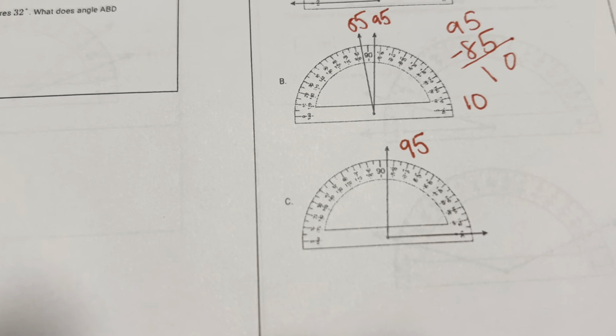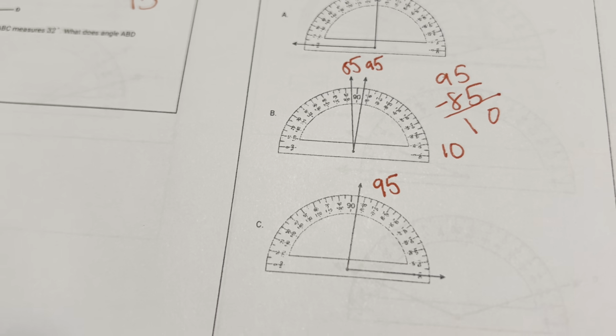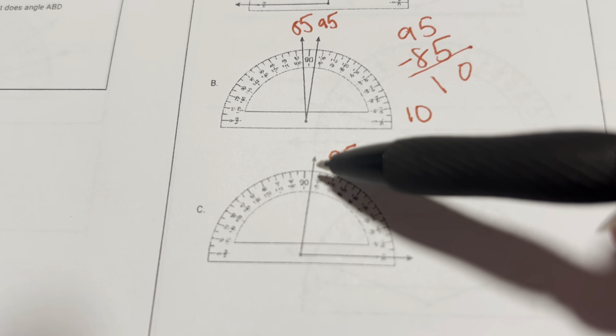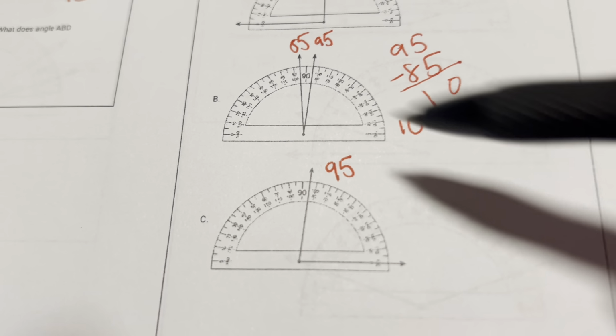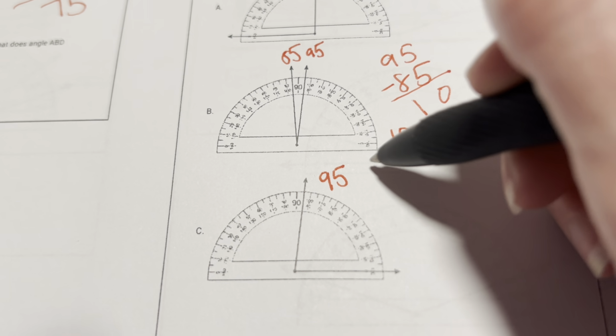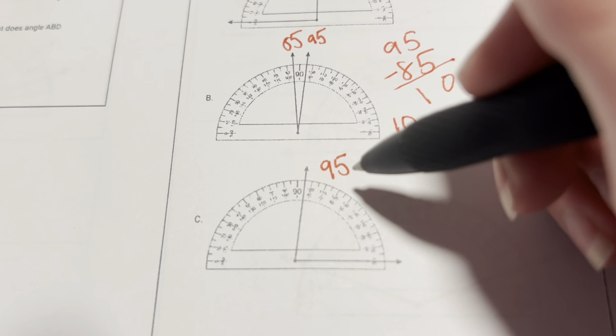So let's go back and look at C, and let's try to figure out. Okay, so this looks like it's falling on 95 degrees, but let's look. 95 degrees is above 90. So would you agree that it's an obtuse angle?